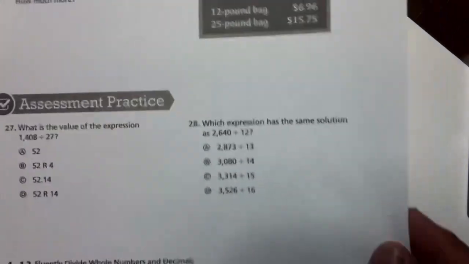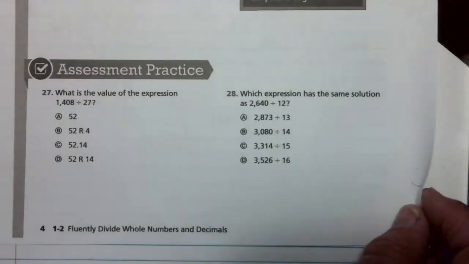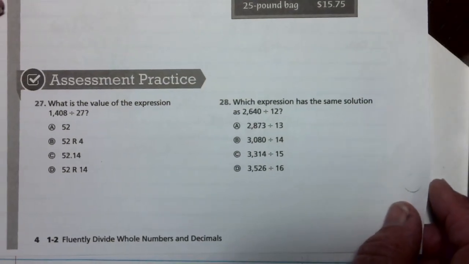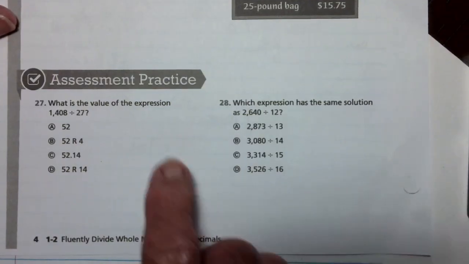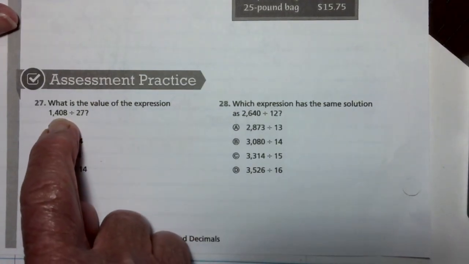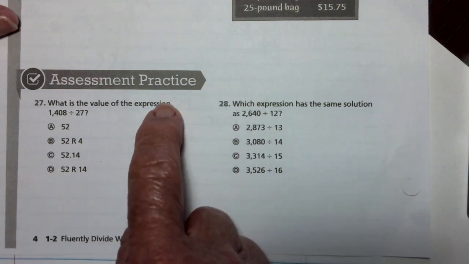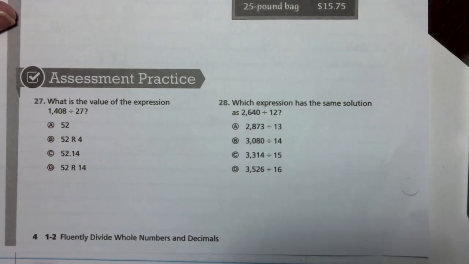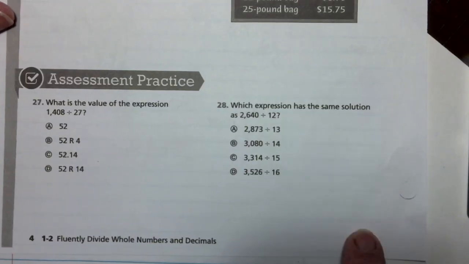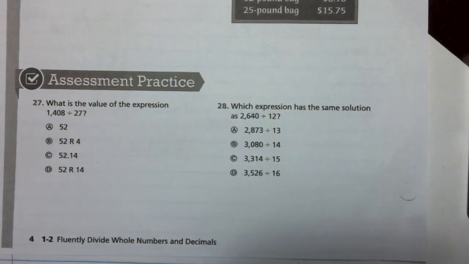Okay? And down here at the bottom, notice that there's an assessment practice. Assessment just means test. So this is practice for upcoming tests. So what's the value of the expression 1408 divided by 27? So you're going to actually have to do it and then choose the right answer and circle it. Fill in the bubble in front of it. Same thing over here. So there's a little practice there. So you're going to do front and back of this sheet and have it ready for your teacher when he or she asks for it.